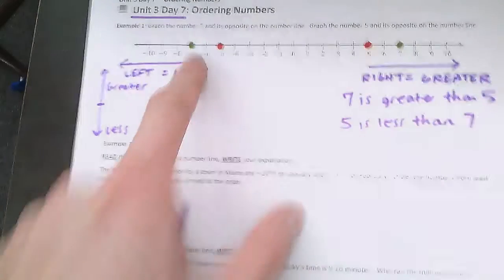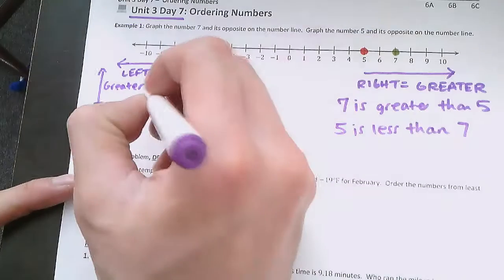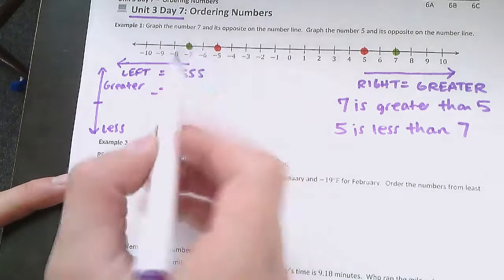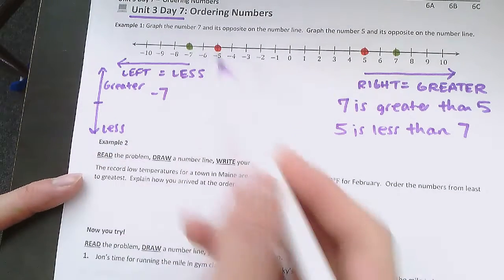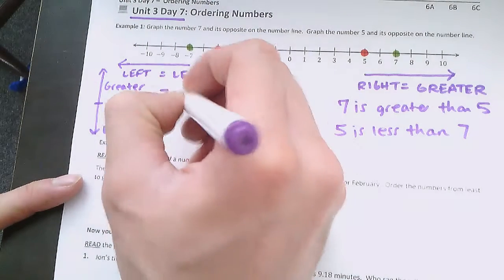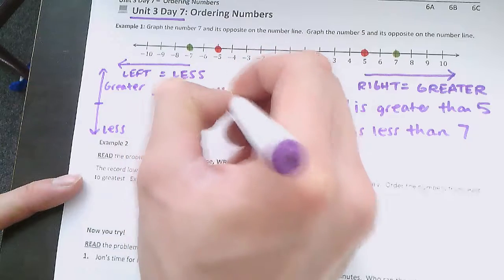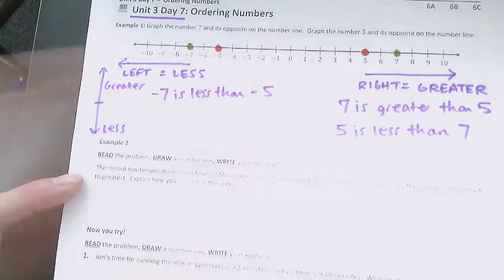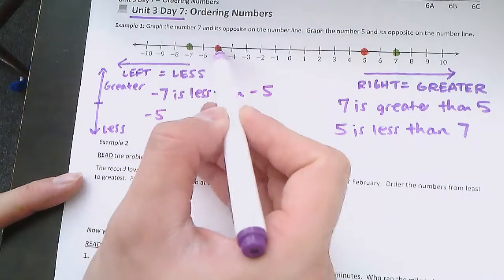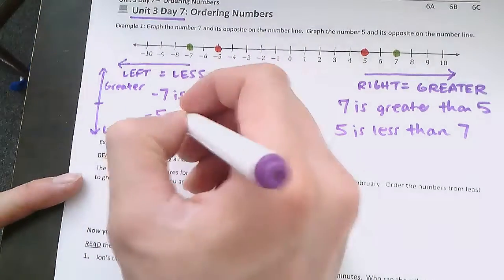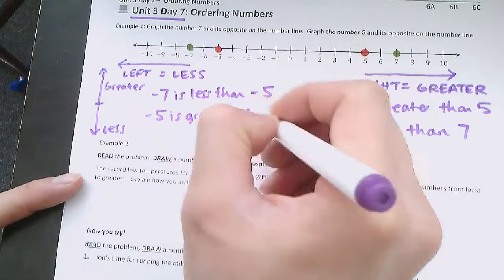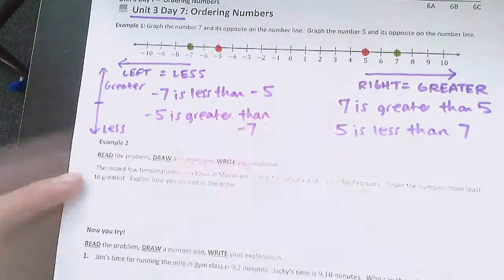Now let's look at these 2 points. If I have negative 7 and negative 5, I would say negative 7 is less than negative 5 because it's to the left of negative 5. And then you can also say that negative 5, because it's to the right of negative 7, negative 5 is greater than negative 7.